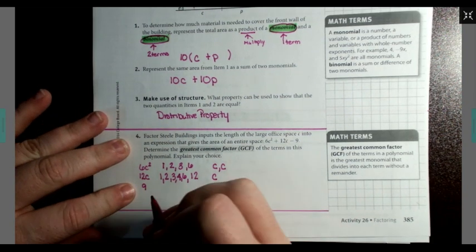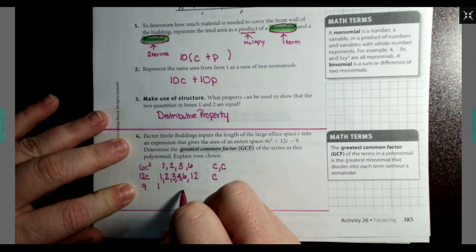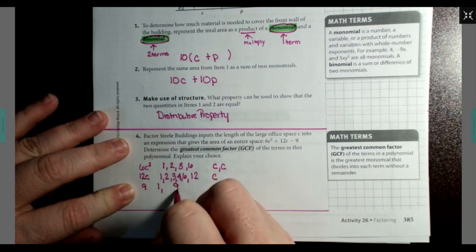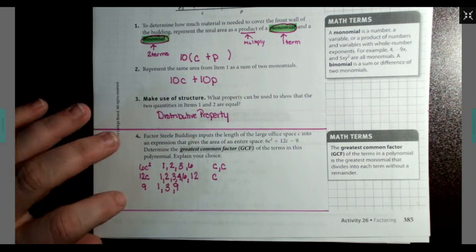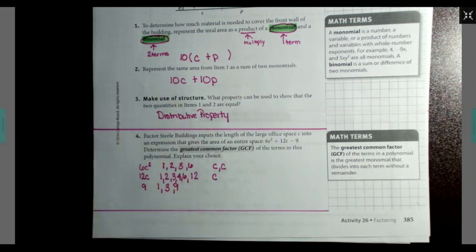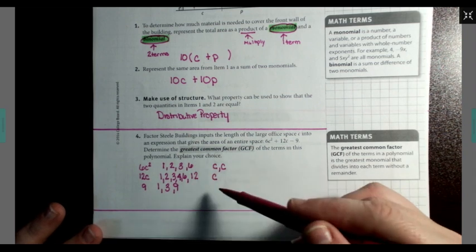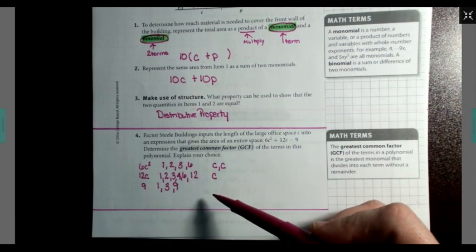Let's talk about the factors of 9: 1 and 9, and then 3 and 3. And there's no C here. So I want to take a look at the highest factor of each of the terms that they all have in common. Well, we can't use any C's because the last term did not have a C.